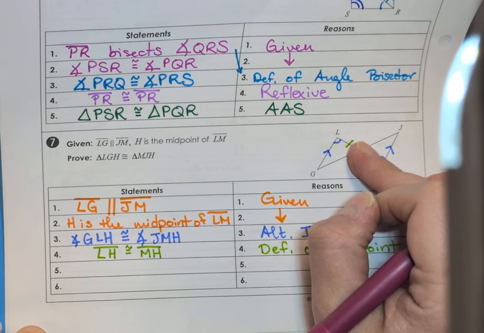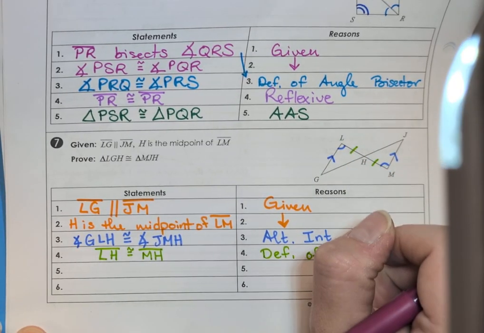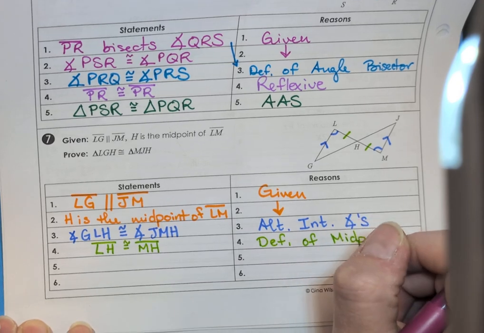So what's the other set of angles we need to prove? Blake. G, J. Thank you, Blake. Your voice changed. You should get that looked at.